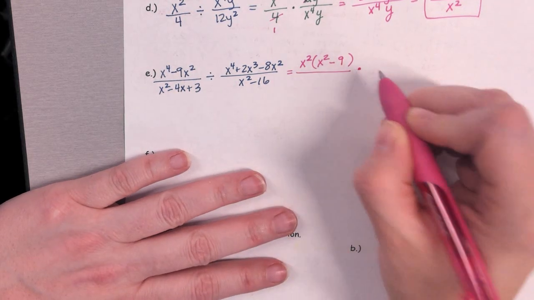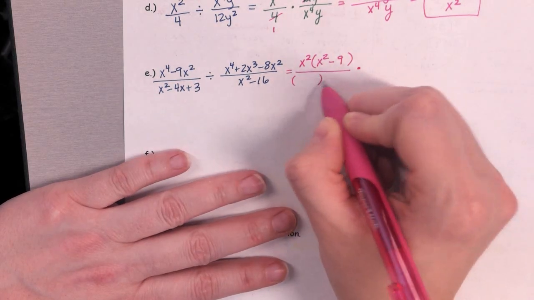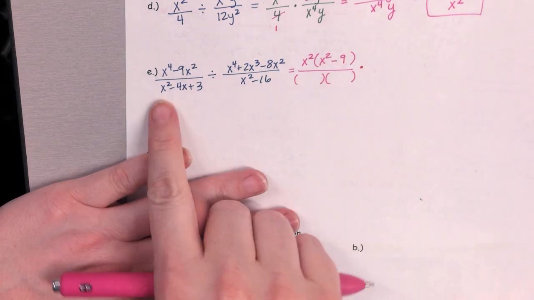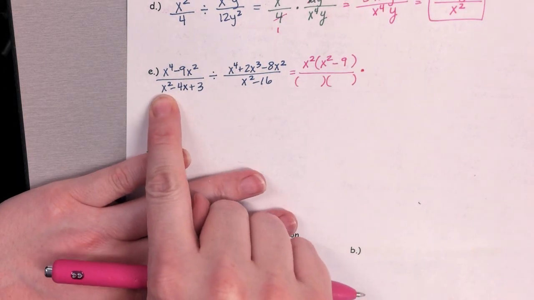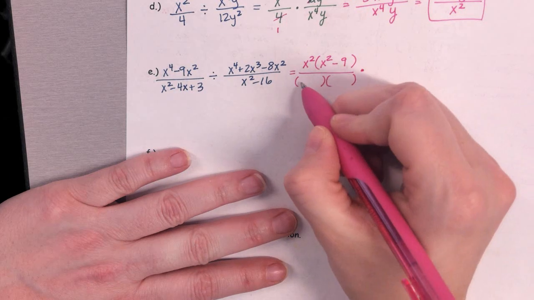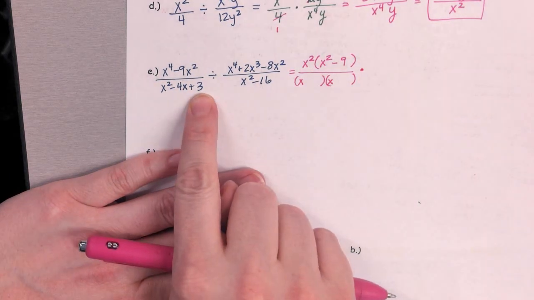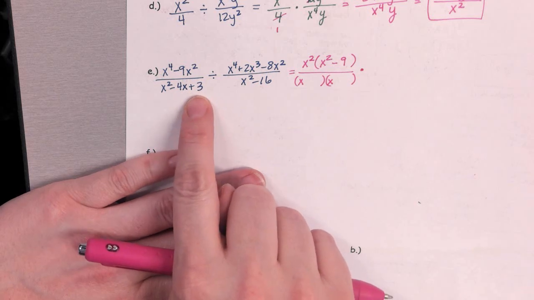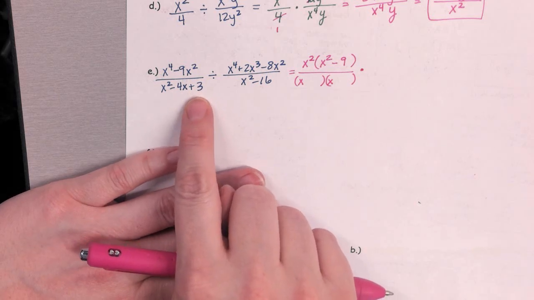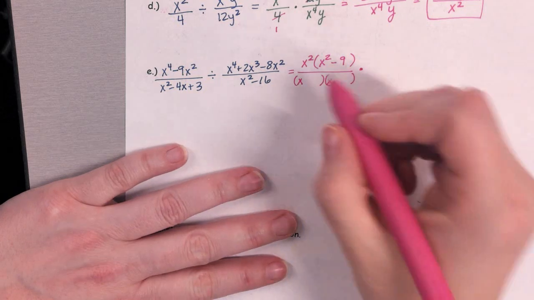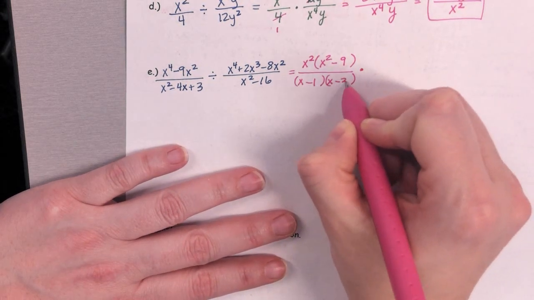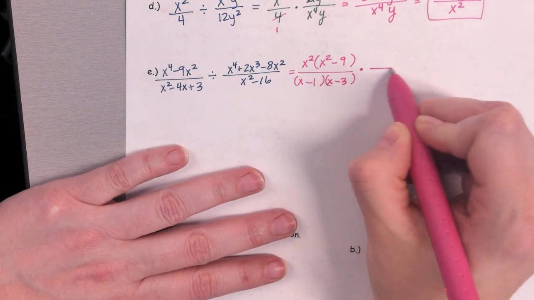Okay, and then on the bottom here, I have a trinomial. Well, this trinomial isn't so bad because look, it's x squared. So you know you start with x and x, right? And then it has to multiply to 3, add to negative 4. Only things that multiply to 3 are what? Yeah, so we know this is negative 1, negative 3. And the order you put those in doesn't matter.